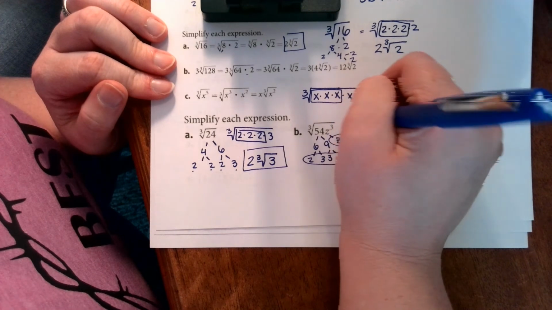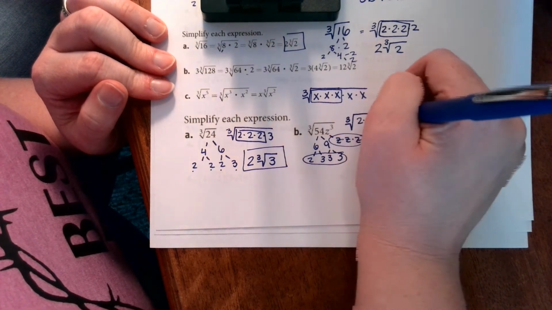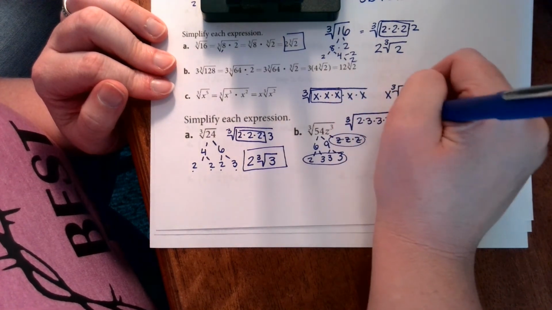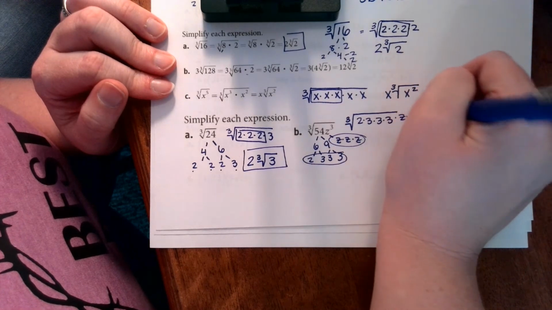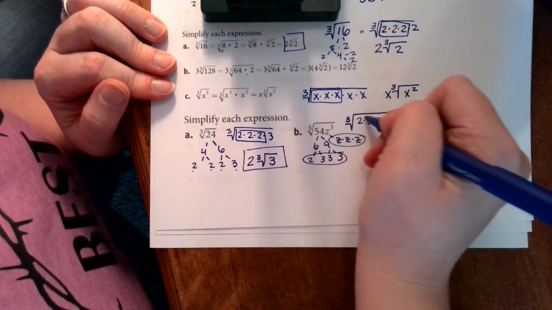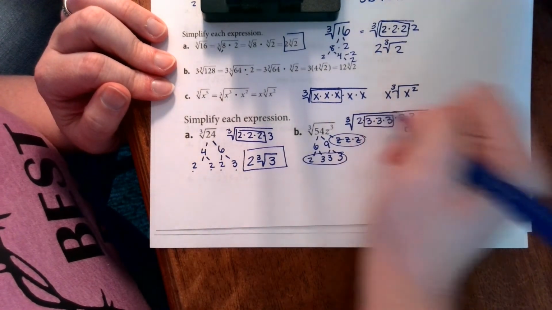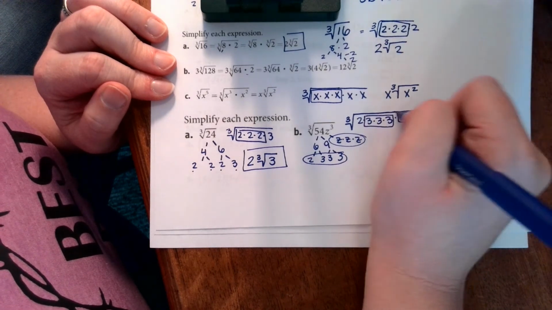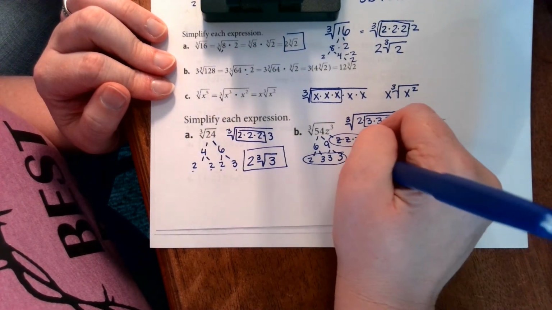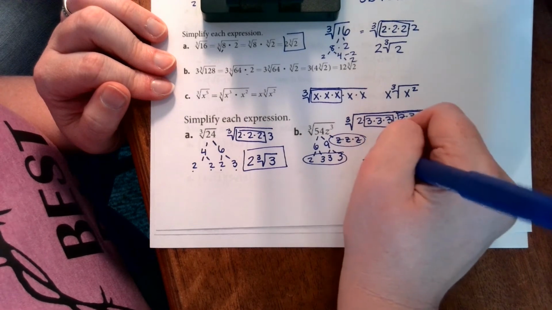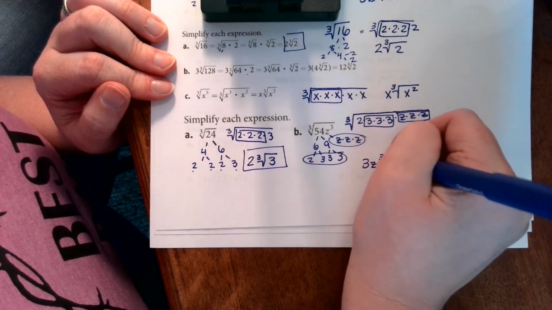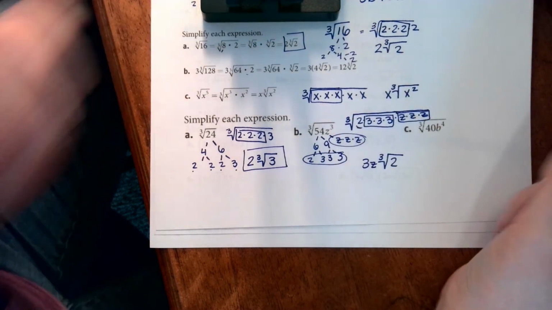So 2 times 3 times 3 times 3 times z times z times z. I'm going to look for my 3's of a kind. So I have 3 3's. And I have 3 z's. So I have 3z times the cube root of my lone 2.